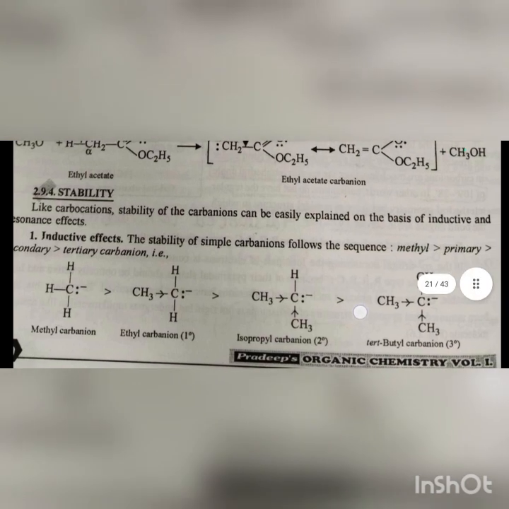Some other examples of planar carbanions are benzyl carbanion, diphenyl methyl carbanion, triphenyl methyl carbanion, and other carbanions obtained by the abstraction of alpha hydrogen atom from a carbonyl compound. Next we will discuss the stability. Like carbocations, stability of the carbanions can be easily explained on the basis of inductive and resonance effects.